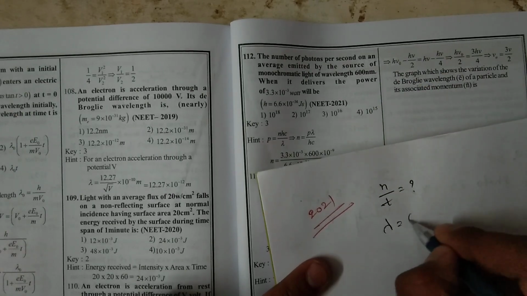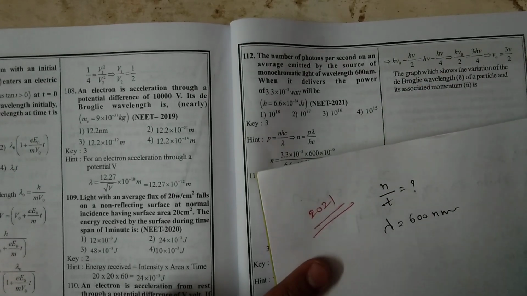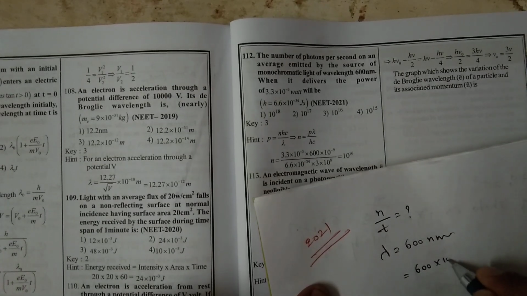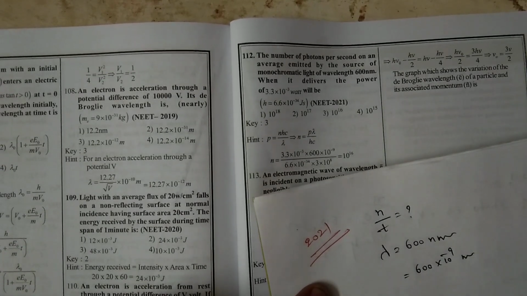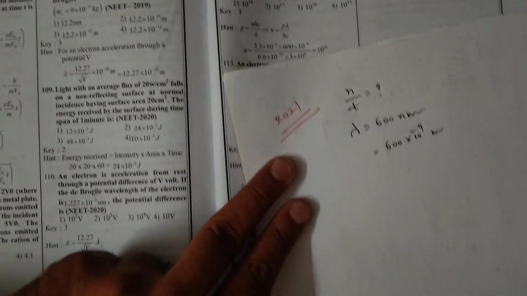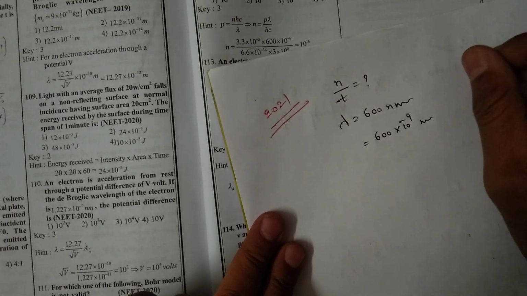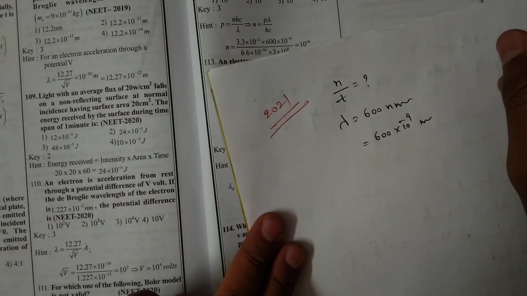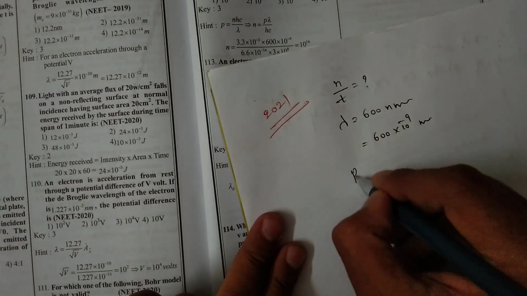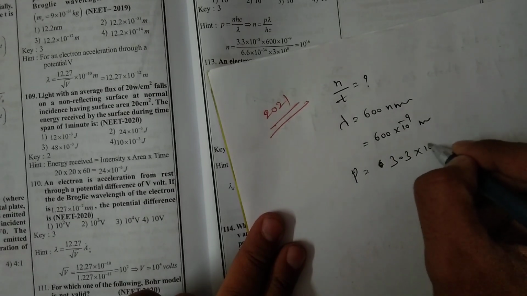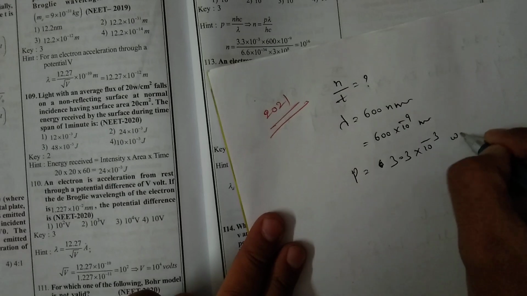Lambda is mentioned, 600 nanometer. Nano represents 10 power minus 9. Another thing, when it delivers the power of 3.3 into 10 power minus 3 watt, power is given.